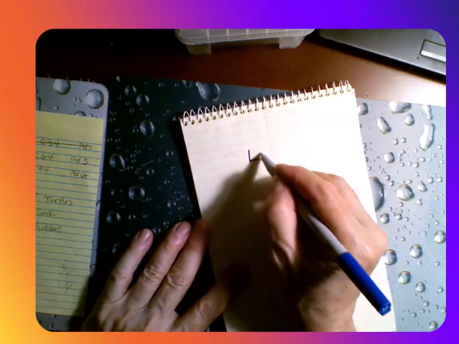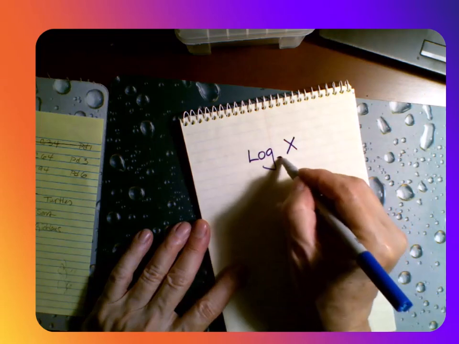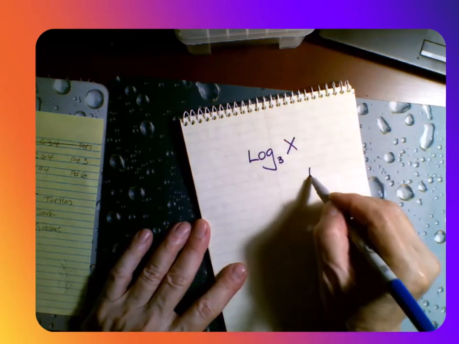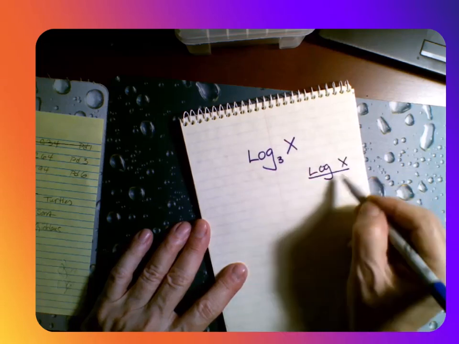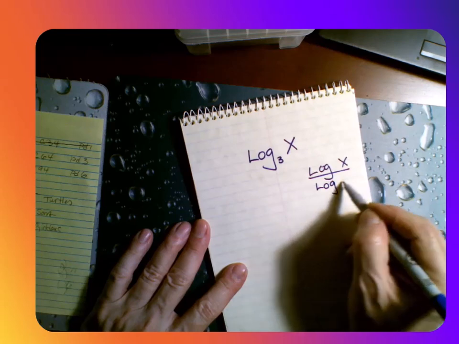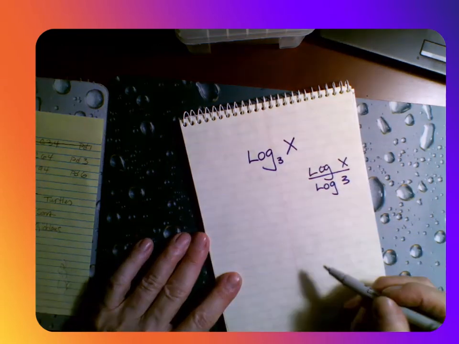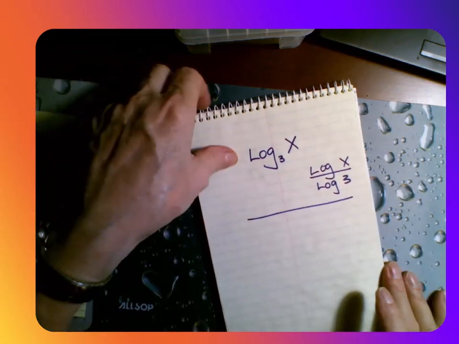We want to be able to graph the log of x in base 3. To do that, we're going to need to take the big and the little. We're going to go to the log of x divided by the log of 3. So that's the big over the little. So we do that on the calculator easily enough, and it'll work. Let me show you now.